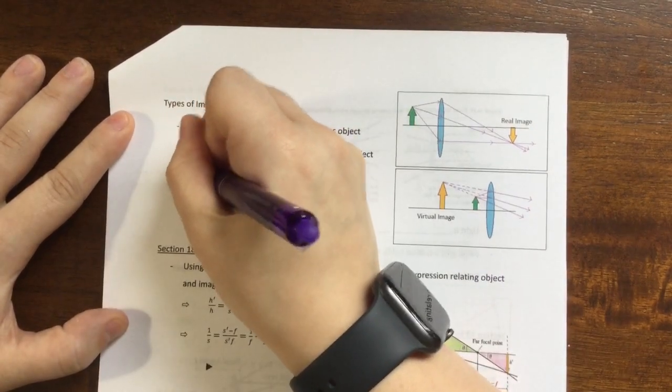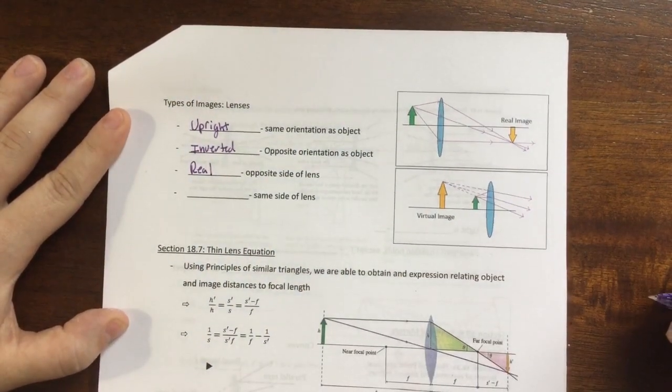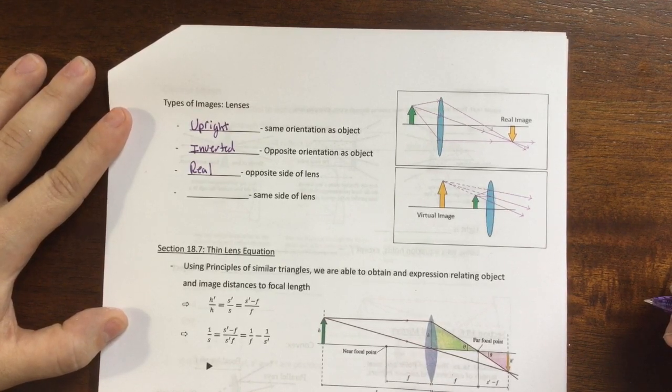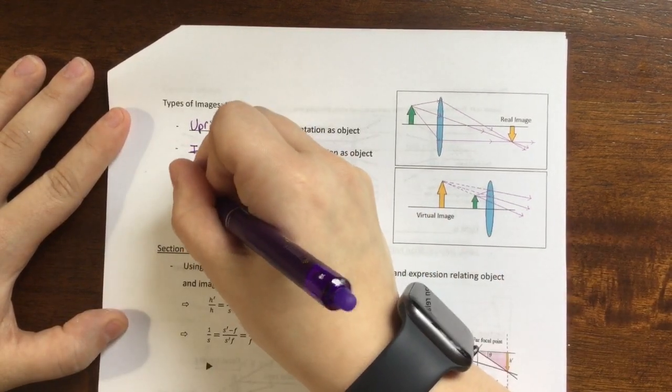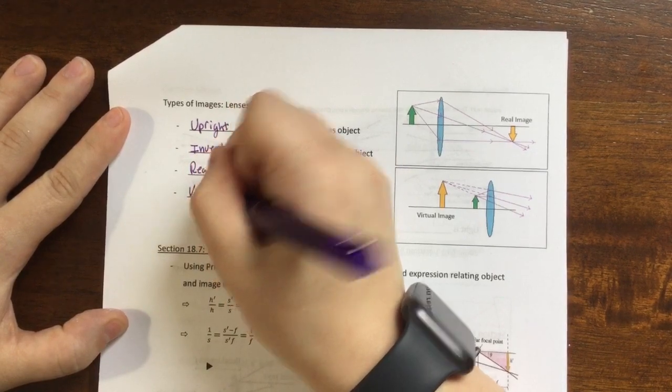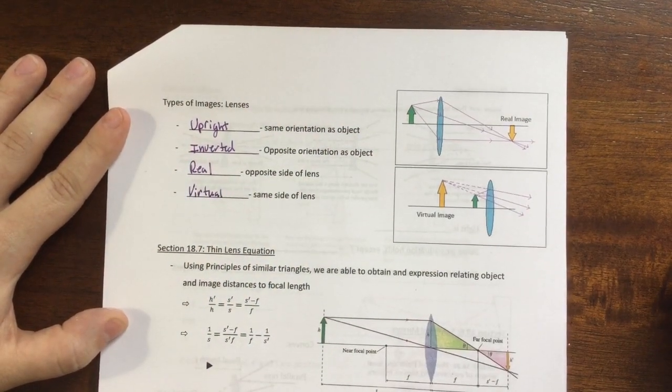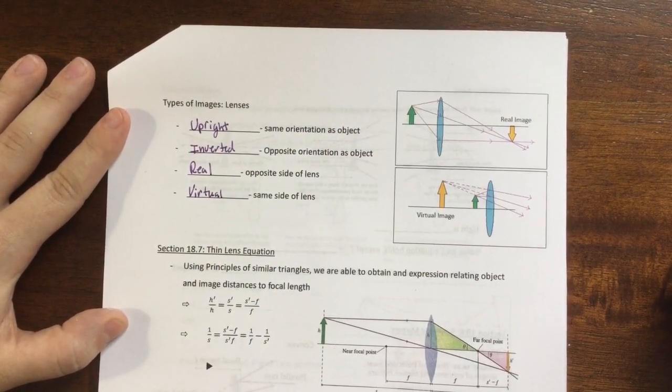A real image is formed when light rays converge on the opposite side of a lens. This is an image that can be viewed on a screen, like a projector. Then we have a virtual image. A virtual image occurs on the same side of the lens as the object. There is no actual light reaching this point, but our brains think there is from tracing the rays back.